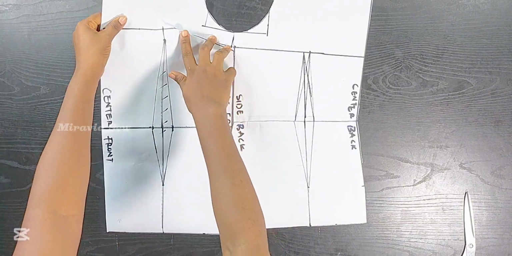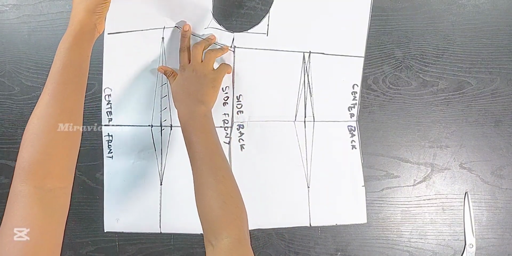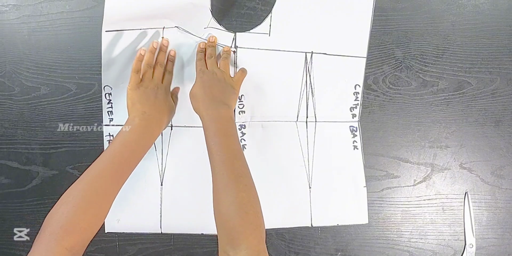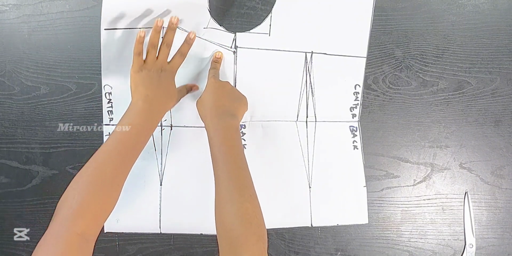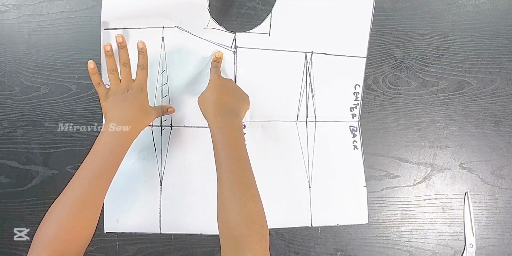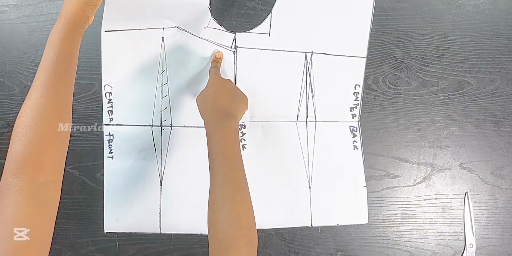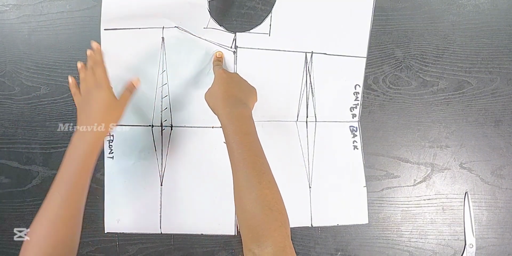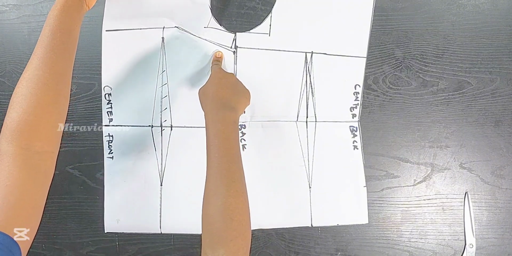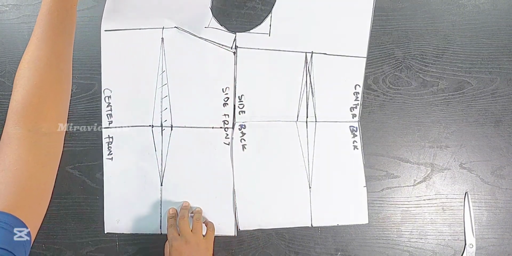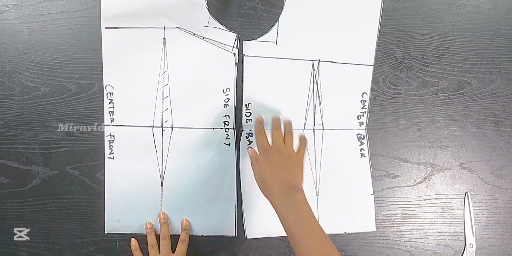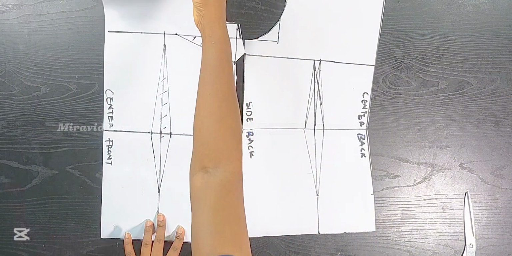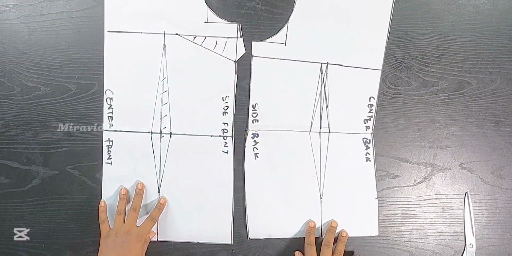You can also see how it forms like a curvy effect on this area. This is the result of the bust dart. So it's creating room for it to accommodate your bust on your fabric. Okay, so from your pattern you can see what it's going to look like before you transfer to a fabric. We've come to the end of this basic bodice. We'll go ahead now to transfer this to our fabric.